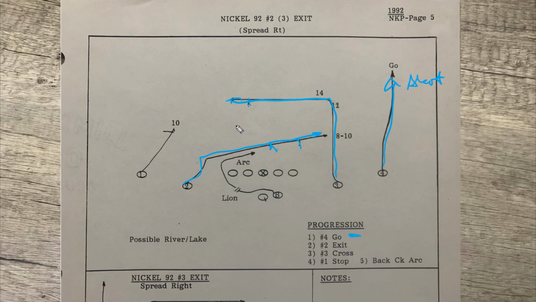And so what are we doing? We're working a high-low on these nickel backers in the middle. And then 4, you can always come back to the backside, and you can always just decide to come back here to start. And then again, number 5, the back on the check arc.